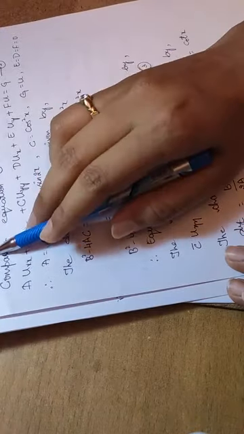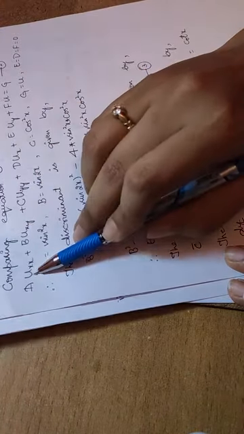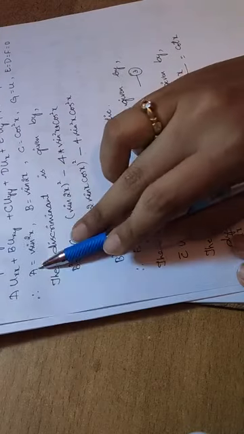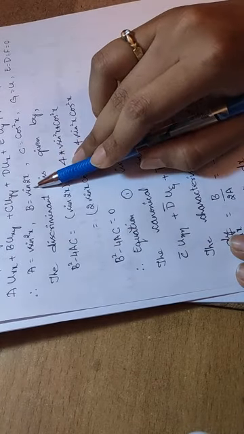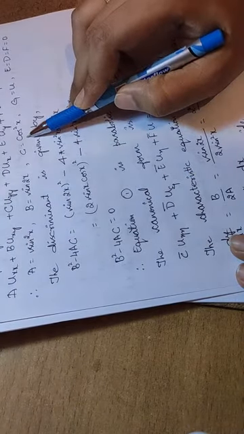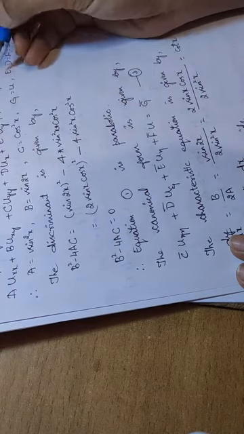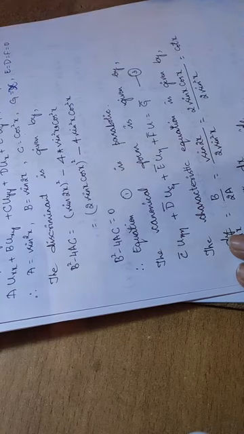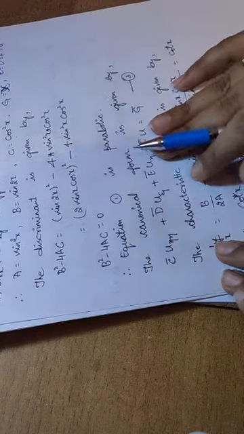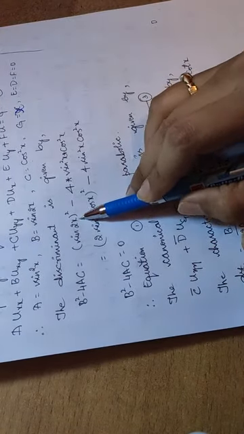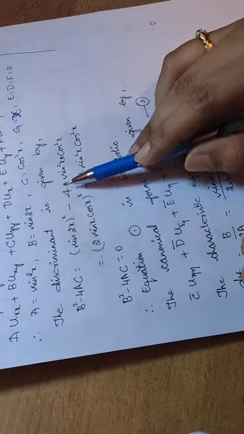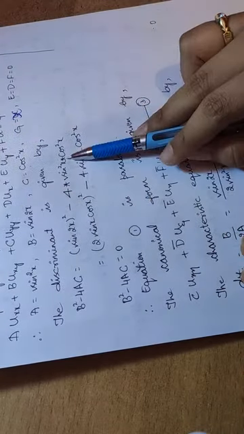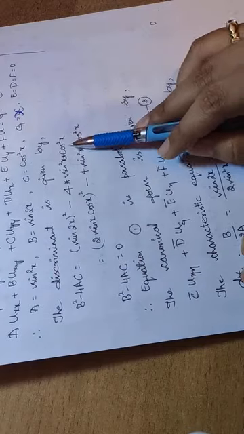So let's compare this given PDE with my standard equation. I will get a as sin square x, b as sin 2x, c as cos square x, g as x, and e, d, f will be 0. So let's find out the discriminant. b square minus 4ac is sin 2x whole square minus 4 into sin square x into cos square x.